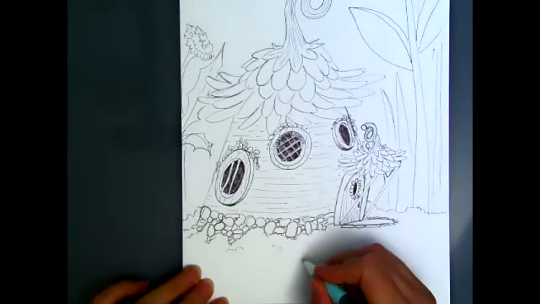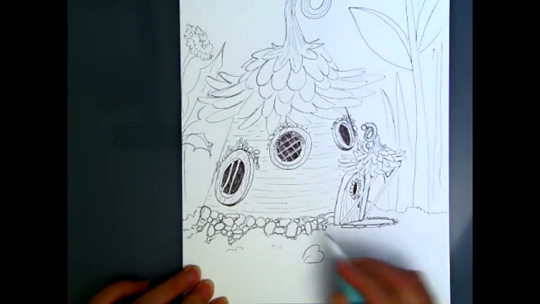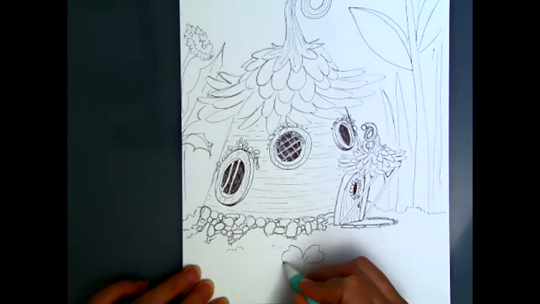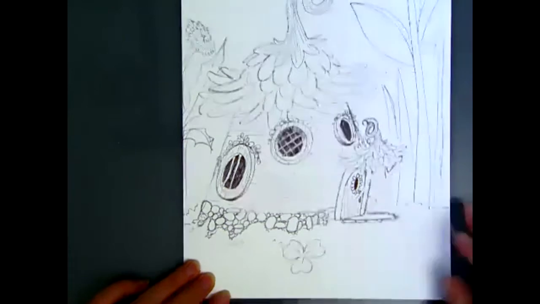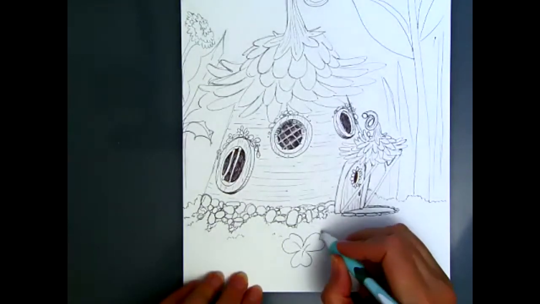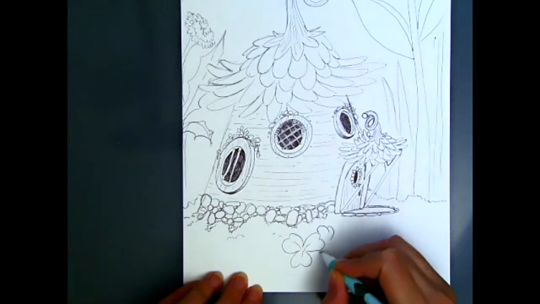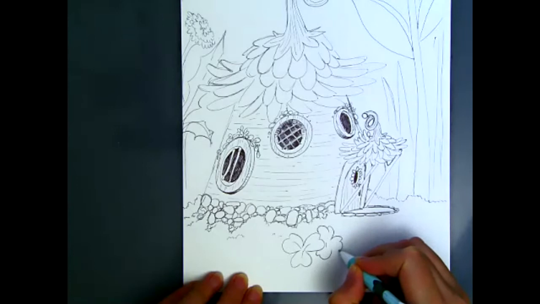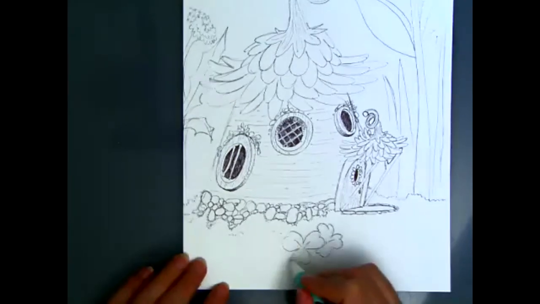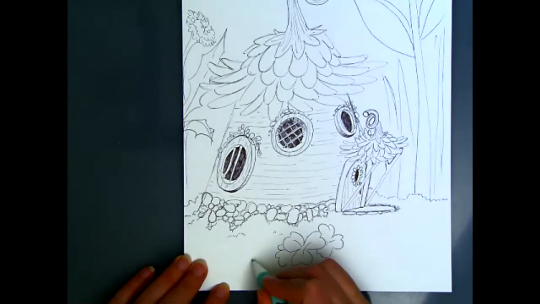You could also put some nice big clover down in the moss. And some heart-shaped leaves there. Overlapping is key. We want some leaves in front of other leaves, some flowers in front of other flowers, all clustered together.